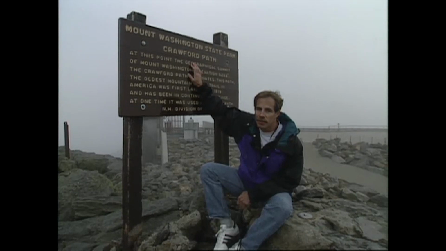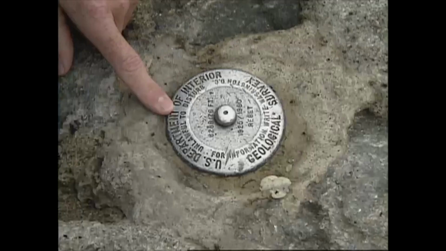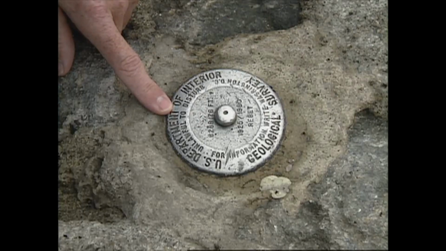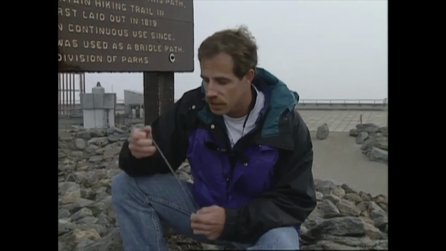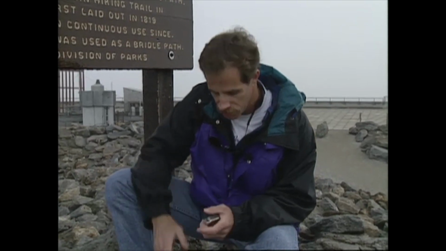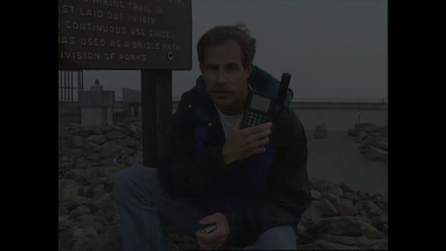I'm sitting up on the summit of Mount Washington, and the actual summit is located underneath this reference data marker placed here by the U.S. Geological Survey. We're going to talk about techniques to measure distance, velocity, and acceleration using techniques as simple as something like this ruler and as sophisticated as this global positioning system unit. The fundamental standards for the measurement of distance, velocity, and acceleration are length and time.